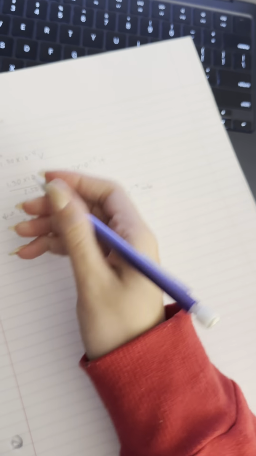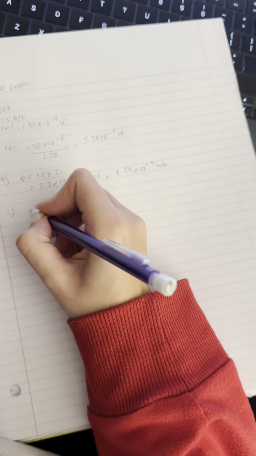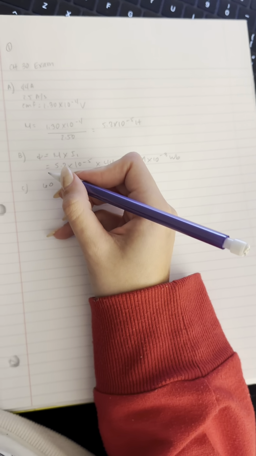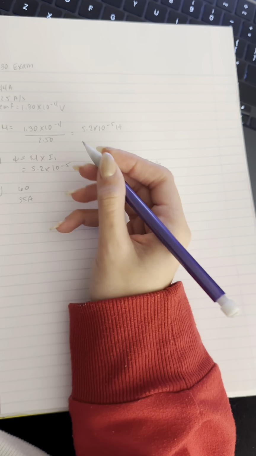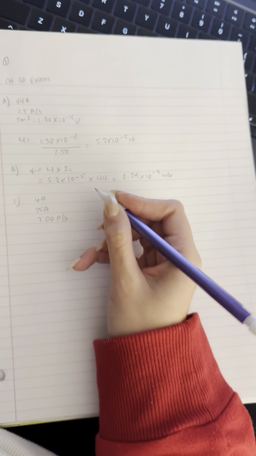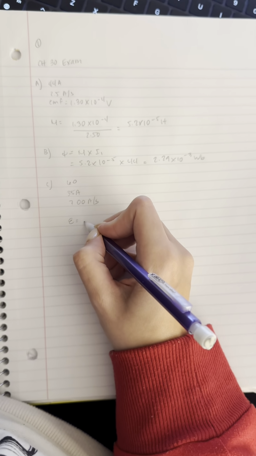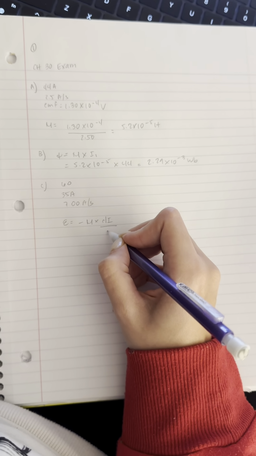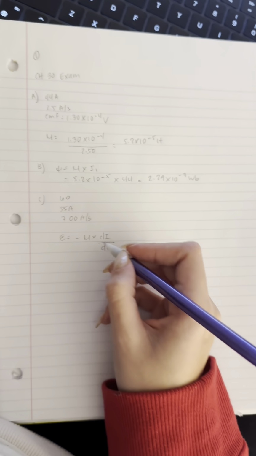Part C states, the mutual inductance of two coils is 60 microhenries. Find the magnitude of the EMF induced in coil 2 if the current in coil 1 is 35 amperes and increasing at 7 amperes per second. So for this, we're going to use the formula E is equal to negative M times the derivative of I, di dt, or just times di dt.